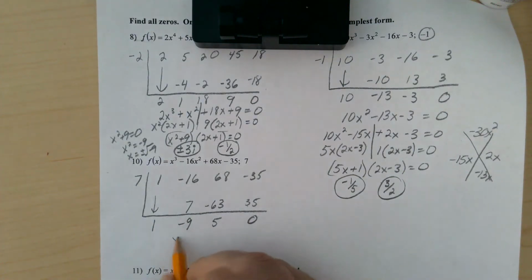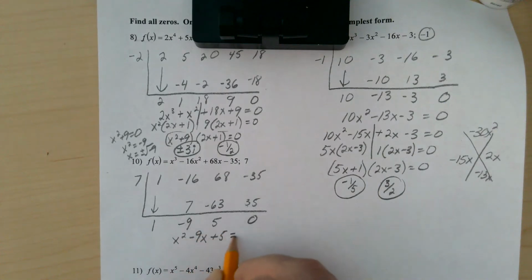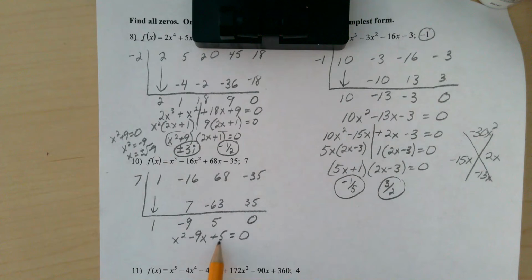So then we have a quadratic that I am hoping you would not waste any time trying to factor. Okay, you can maybe try it, but there's no way you're going to be able to find the pieces that are going to multiply to give you a 5, but add up to a -9. So then we are forced to pick out our a, b, and c. So there's a 1 in front of that x squared.